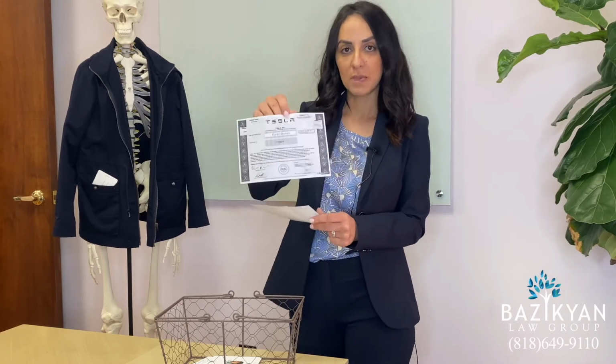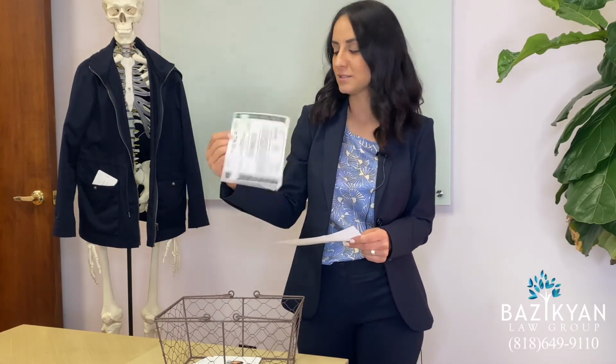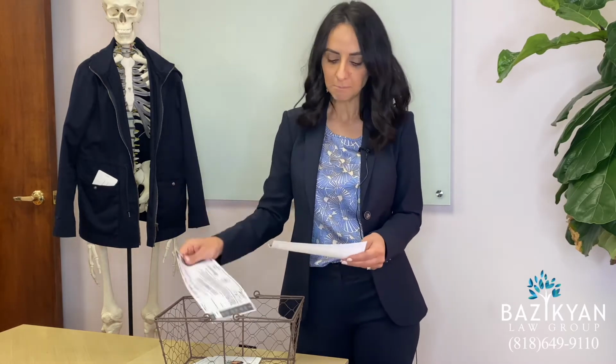So okay, she has some Tesla stock. We want to make sure that her Tesla stock is titled in the name of her trust. And so, you know, if you have a brokerage account somewhere, whether it's Ameritrade or Robinhood or whatever it is, you don't want to hold that in your personal name. You want to make sure that it's in your trust name.